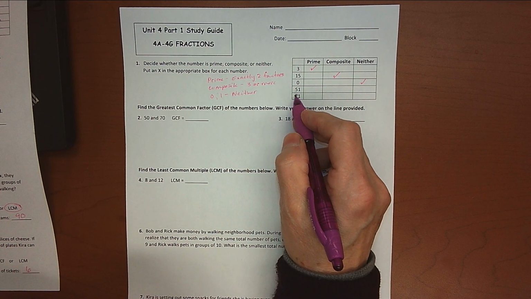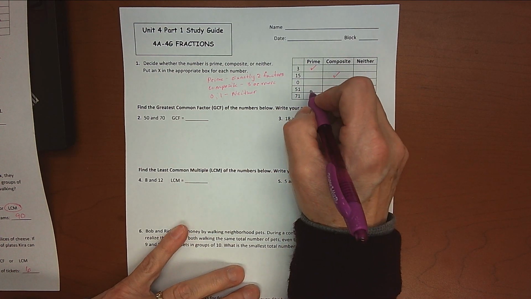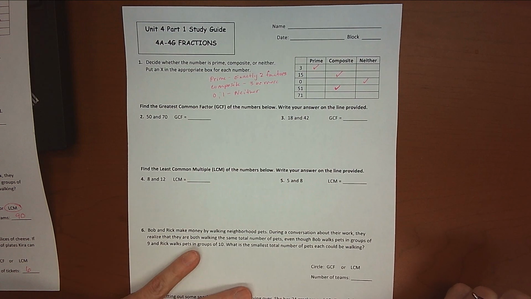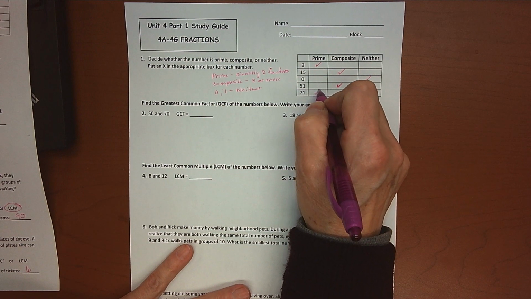51, be careful here. You also want to check, besides those first few prime numbers that we've talked about, 2, 3, 5, 7, 11, you also want to check numbers like 13 and 17. So 51 can be divided by 17, so it is composite, actually not prime. You might be tricked into thinking that one's prime. 71 only has two factors, 1 and 71, so that one's prime.